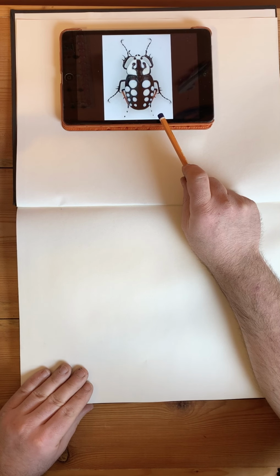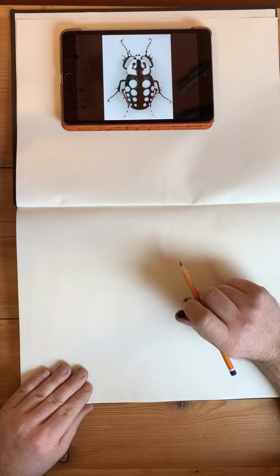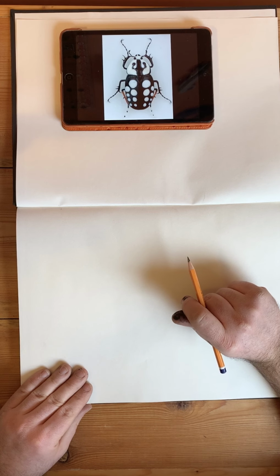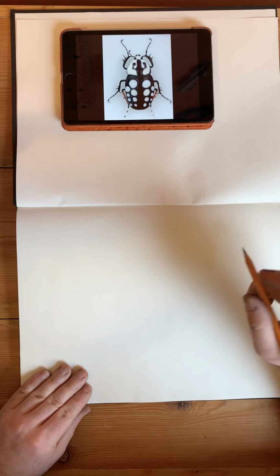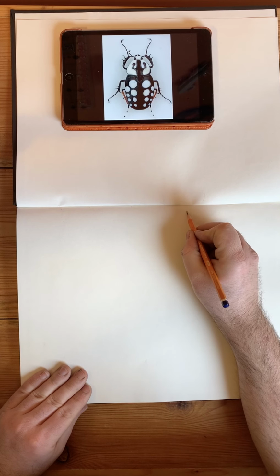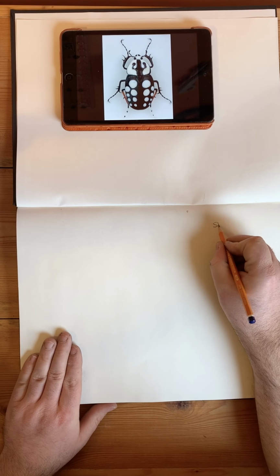And when you are creating a print, you want to use a nice clear reference that is going to give you nice clear shapes. So the main art element that you're going to be dealing with will be shape and how to use it.